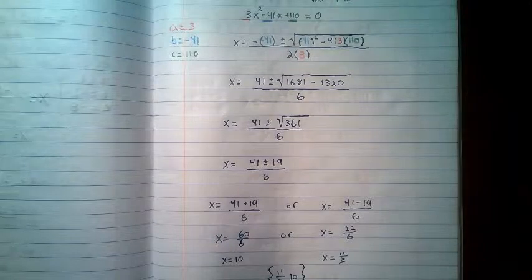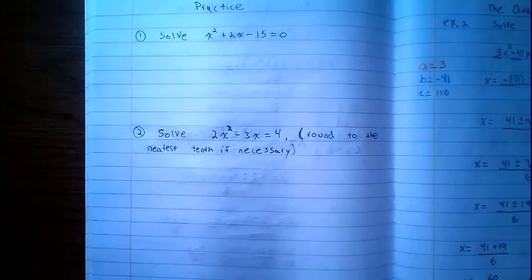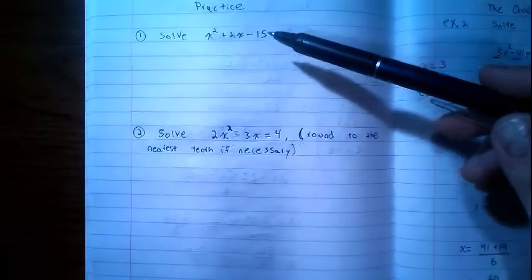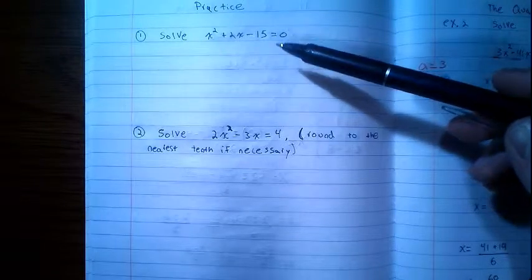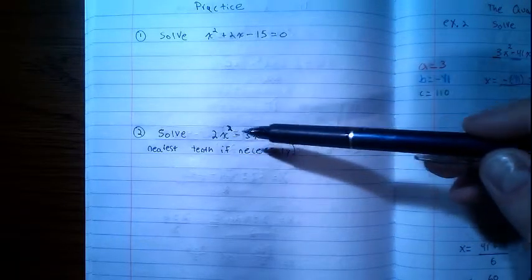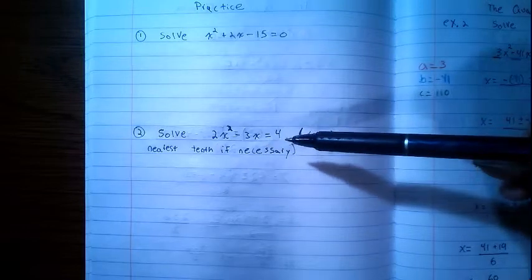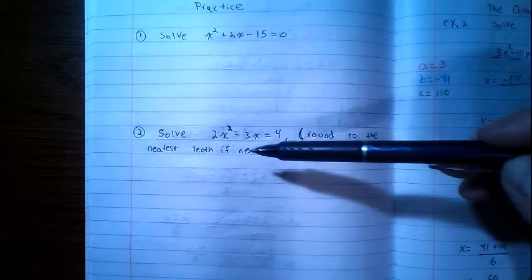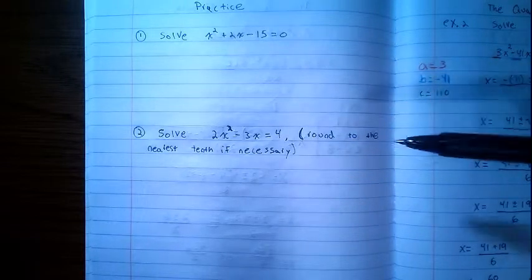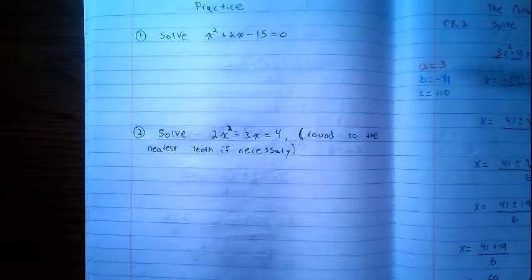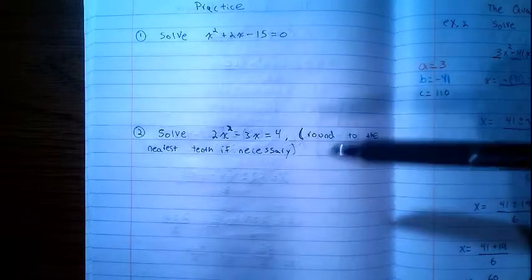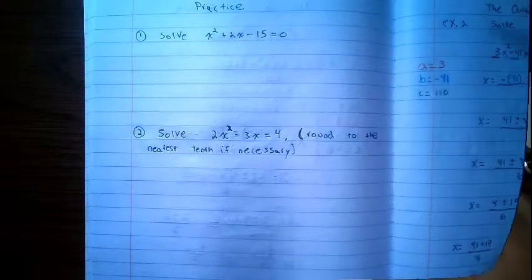And I got a solution of 10 and 11/3. Now that you've finished example 2, I want you to do these two problems on the left side. Solve x squared plus 2x minus 15 using the quadratic formula. And solve 2x squared minus 3x equals 4 using the quadratic formula, and round to the nearest tenth if necessary. Kind of a hint that you will have to round in this one. When you're finished with these two, have your teacher check your answer and then move on to example 3.